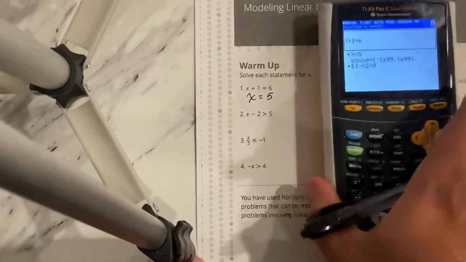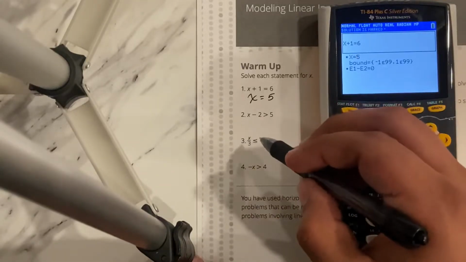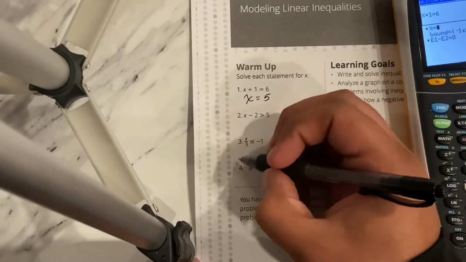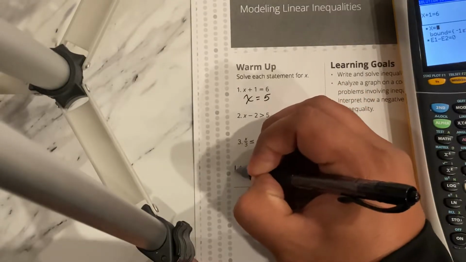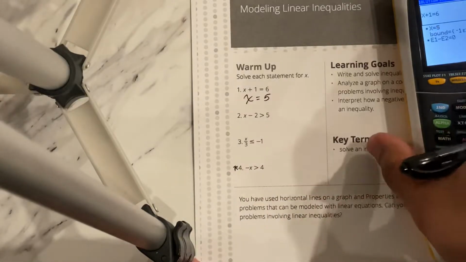Pretty straightforward. I love it. Pretty easy. Very cool things. The next 2 examples, we can use Math Solver, but I'm going to put a star next to number 4 because while we can use Math Solver, there is going to be an issue. So number 4, I'll leave it to the end.